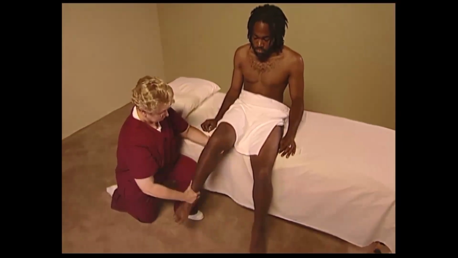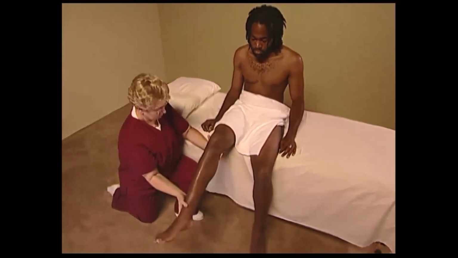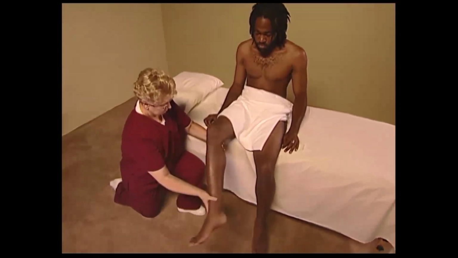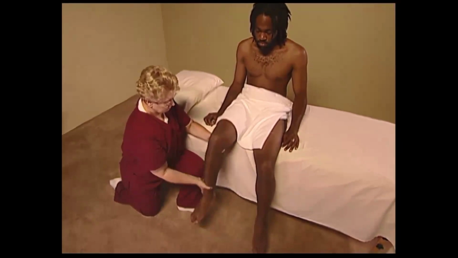The seated position is an effective way to use range of motion methods for the lower limb as well.